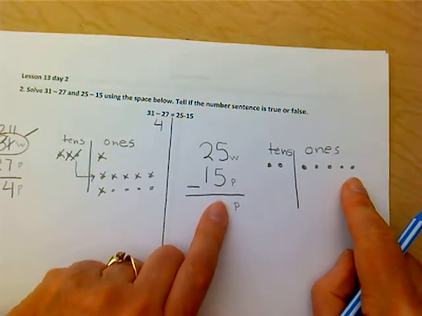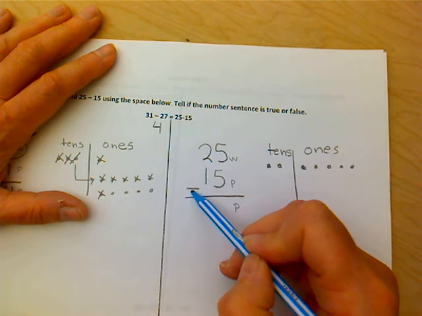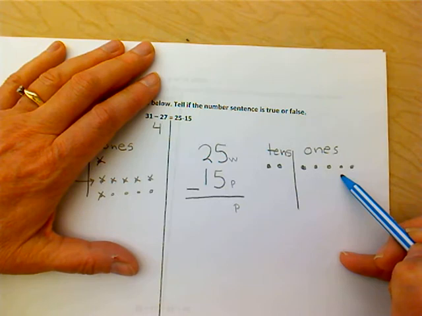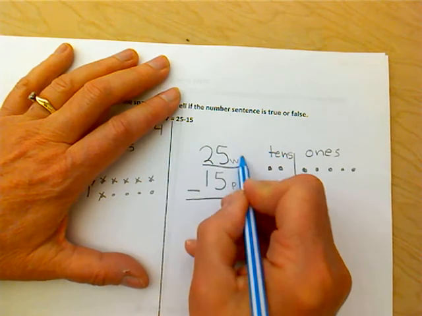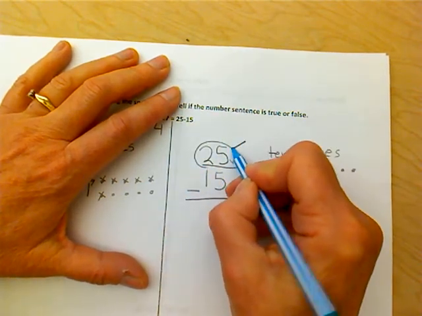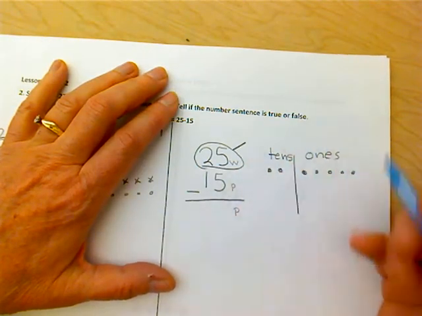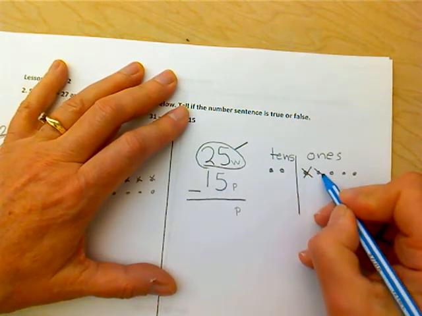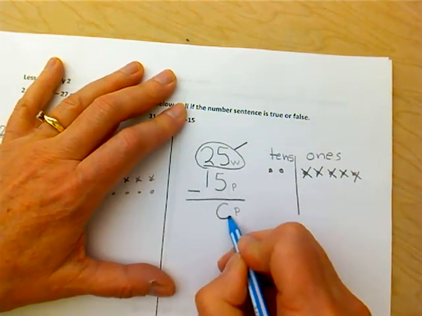All right, so now I am going to ask myself the question again. Can I take 5 ones, take away 5 ones? Do I have enough? Well, yes, I do. So I am not going to decompose. I've taken a really good look at my whole, and I can see that I do not need to decompose. I'm going to continue by saying 5 ones, take away 5 ones. 1, 2, 3, 4, 5 leaves me with 0 ones.